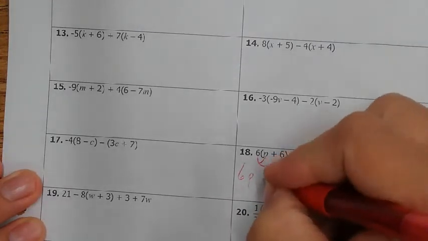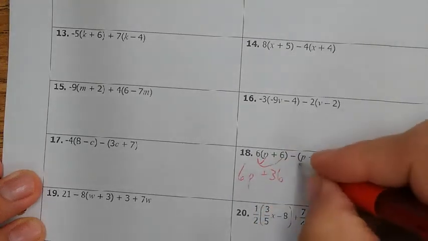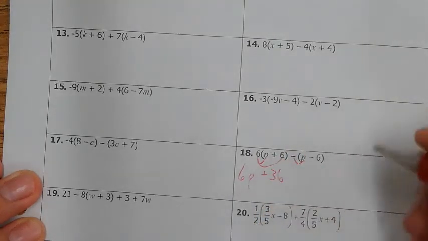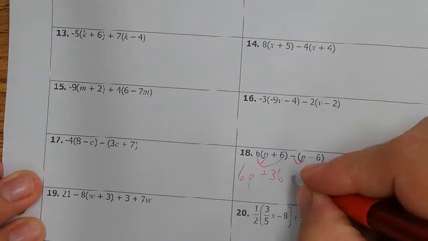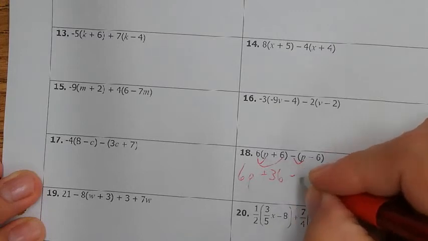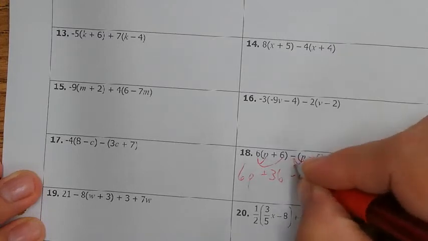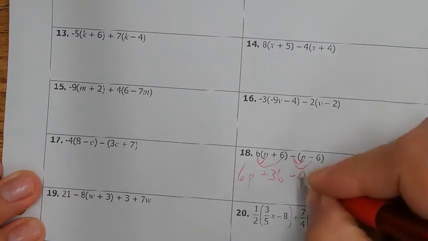36. Then we have a negative times P. What's negative times P? Negative 1P plus 6. Negative P, and then negative times negative is a positive 6.